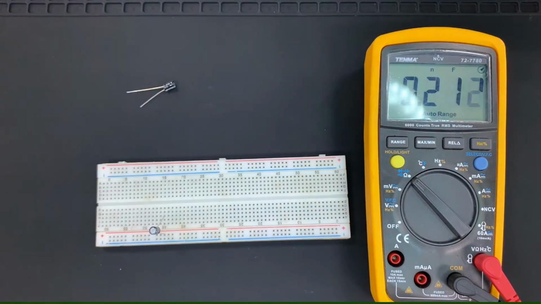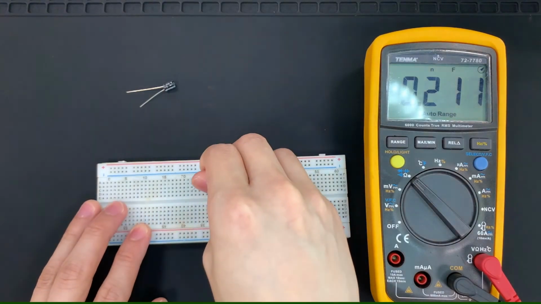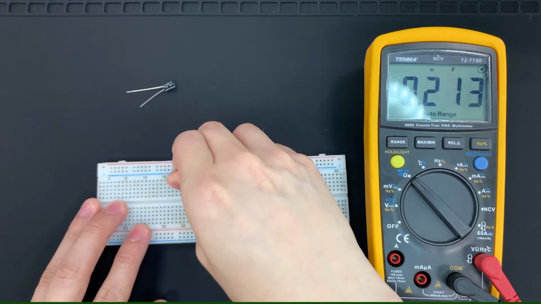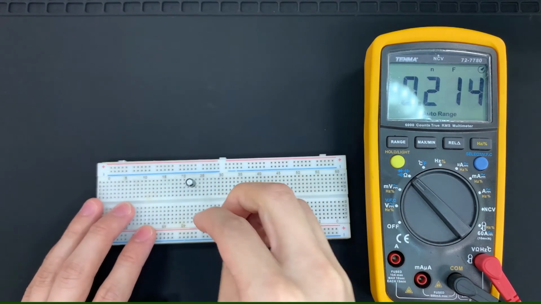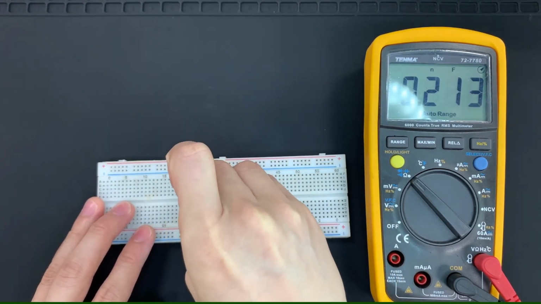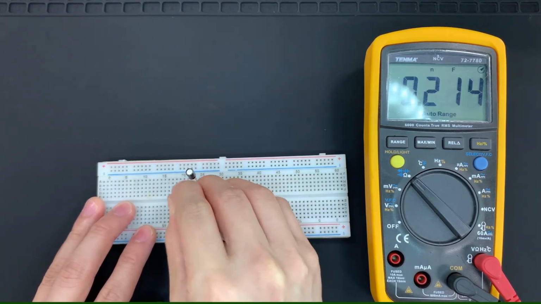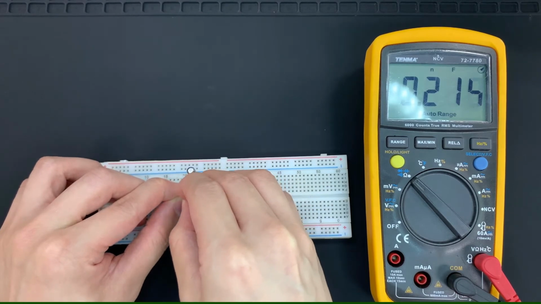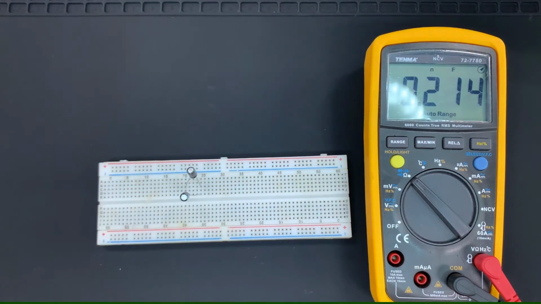Let's now measure the capacitors in parallel. To do that, I will connect the capacitors in parallel. And now I will start measuring.